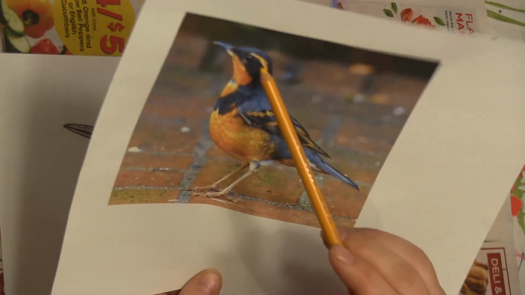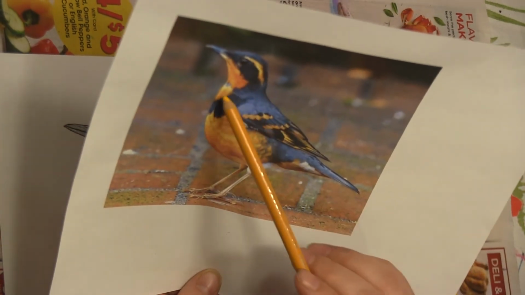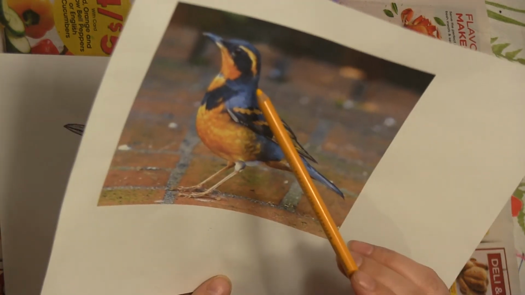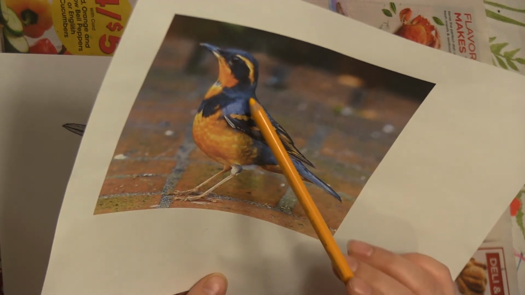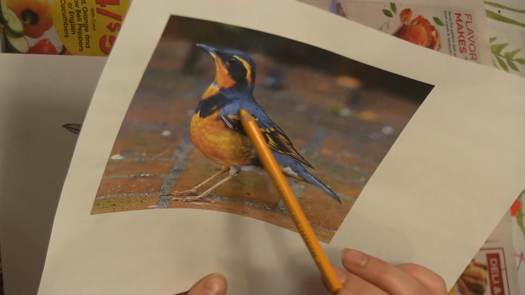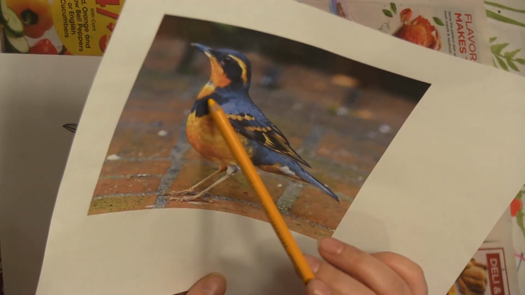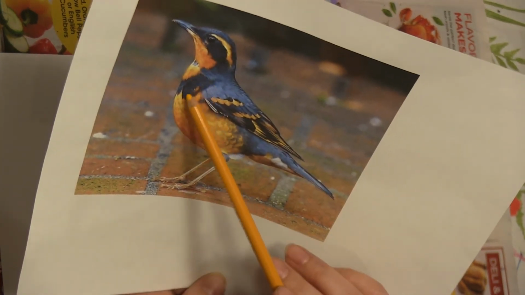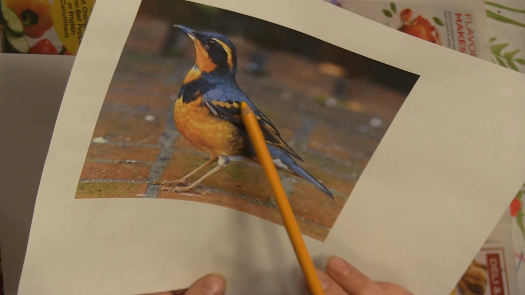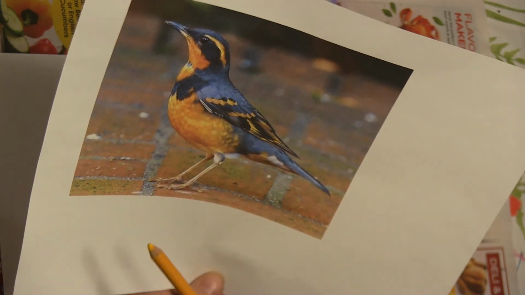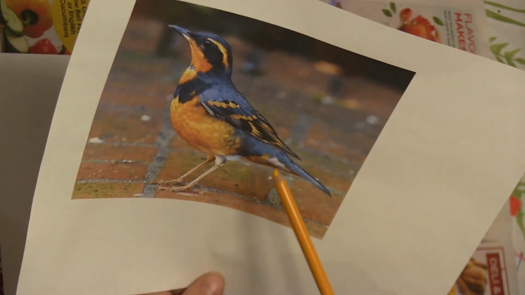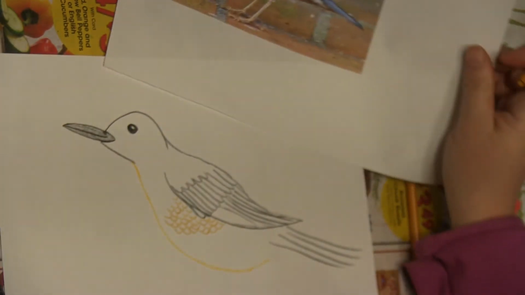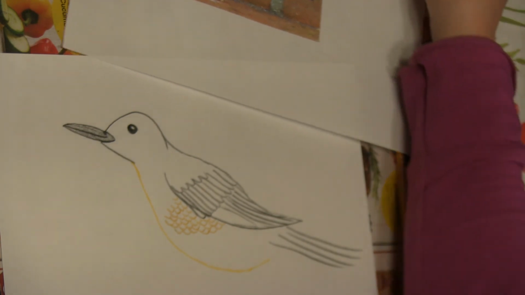I'm going to pay attention to any distinctive markings, like these markings on the head and wings. And then I've been using kind of a grayish black color. I might even be able to blend some really, really dark blue in here. But if you notice, this color is much darker than this color, probably just because of how the light is hitting it. So if I add some shadows and highlights, that's going to give it a lot of dimension.